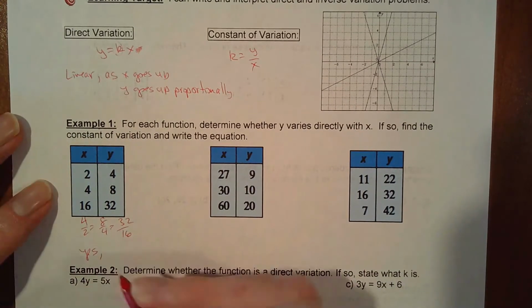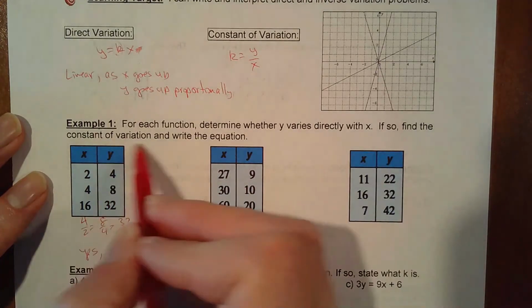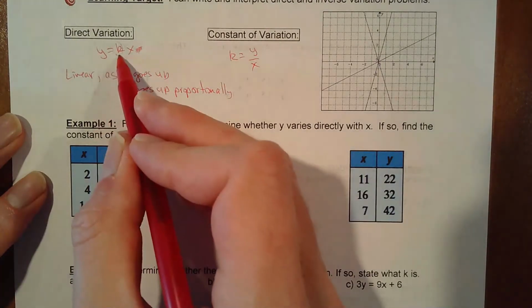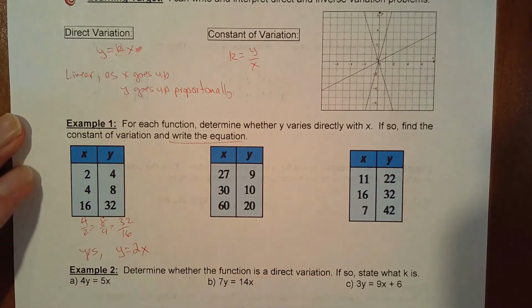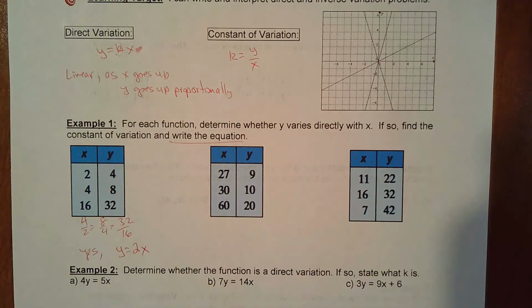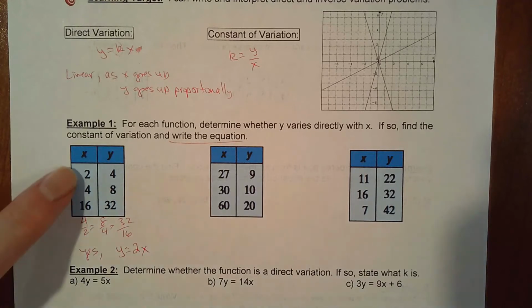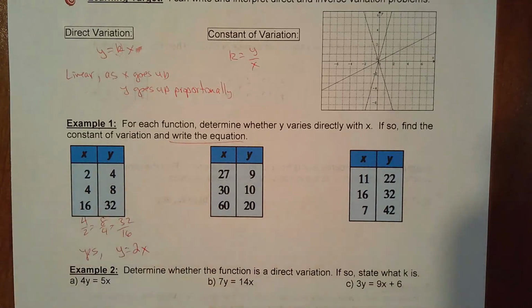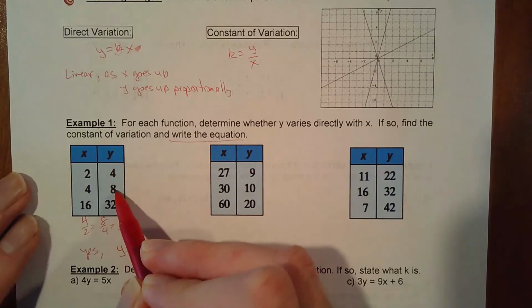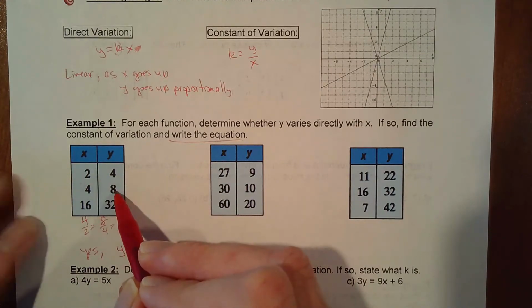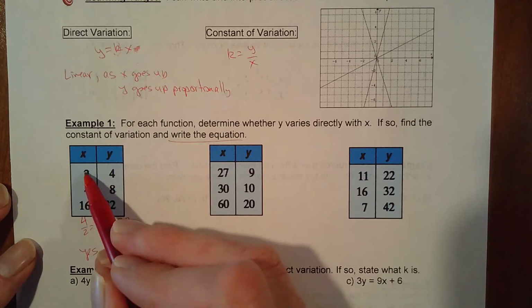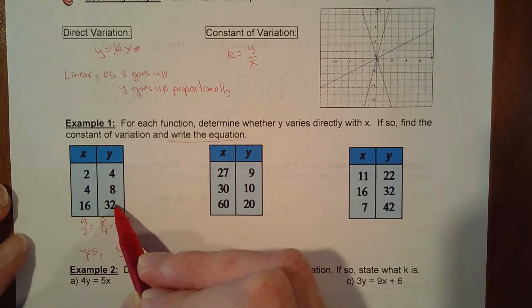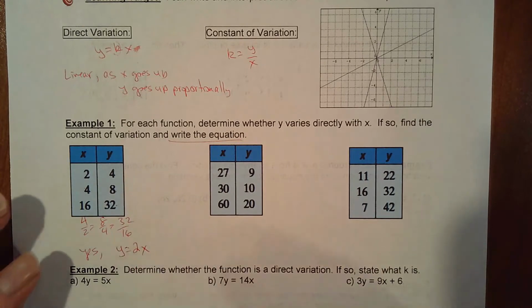So it is yes, and then write the equation. Well, the equation is just plug in for k. So it would be y equals 2x. If you notice, y is always twice as big as x. So 2 to 4, 4 to 8, 16 to 32. That's direct variation. And if x doubles, y doubles with it. So we said as x goes up, y goes up proportionally. Here it went up by 8 from 2 to 4. Here it went up by 8 from 4 to 32. So you're multiplying by the same thing.